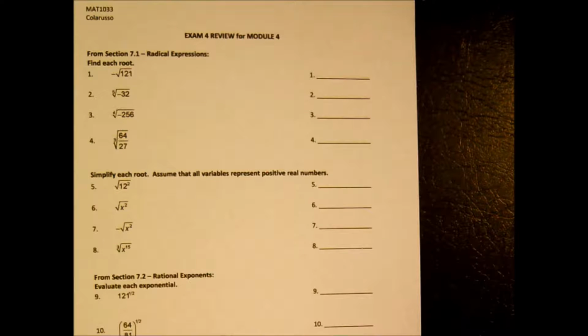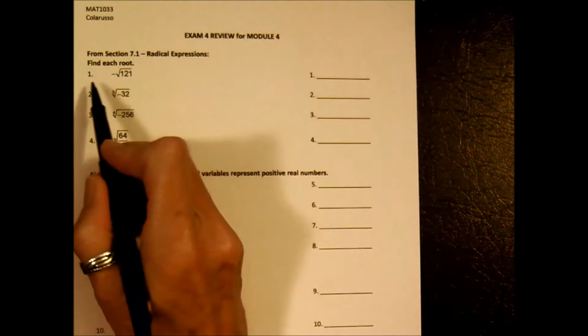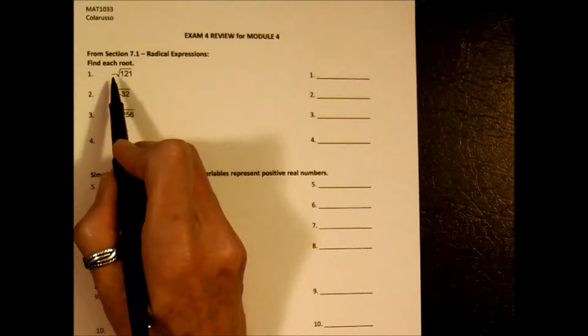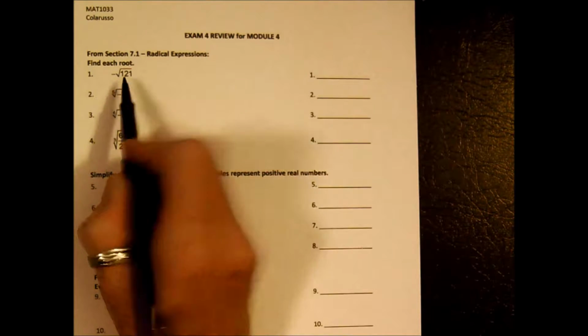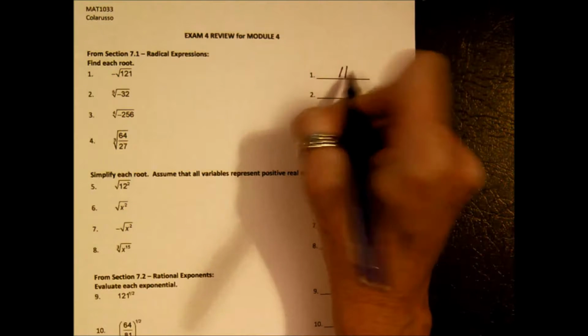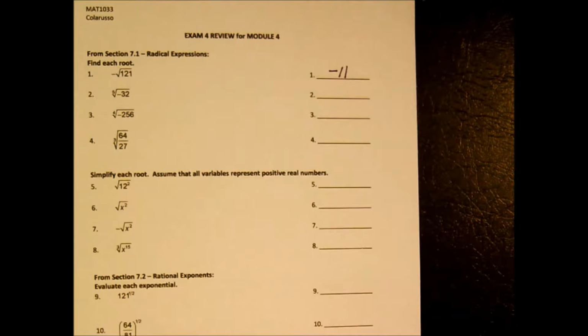So the first section on radical expressions, in number 1, it's asking you for the opposite of, that's what that negative sign means, the negative root of the square root of 121. Well, the square root of 121 is 11, and the negative of that would be negative 11.